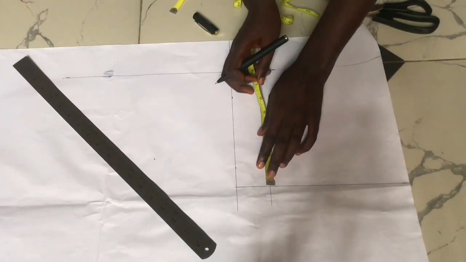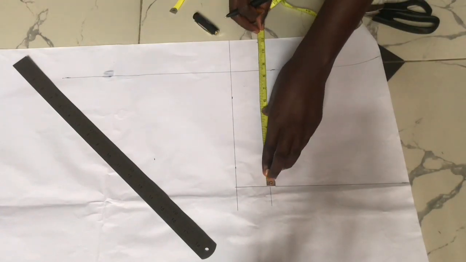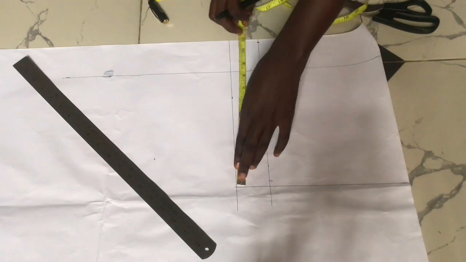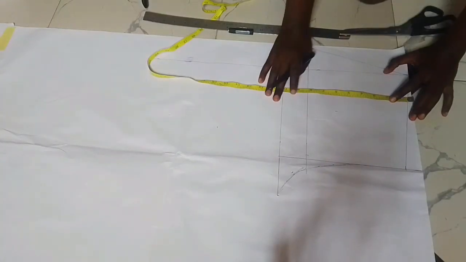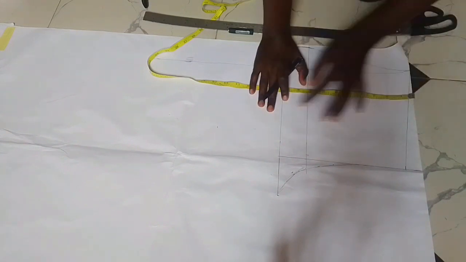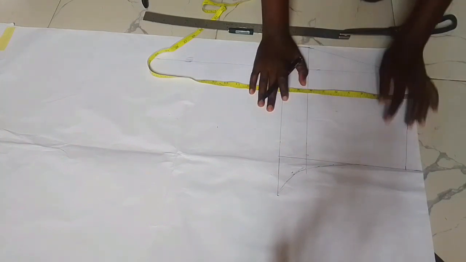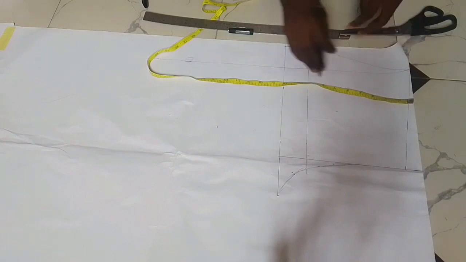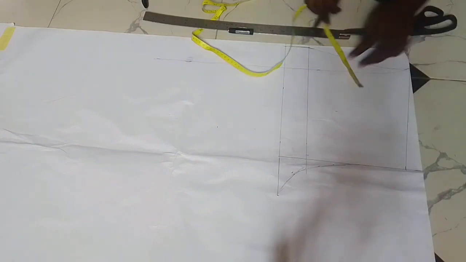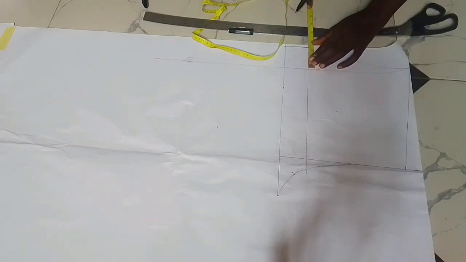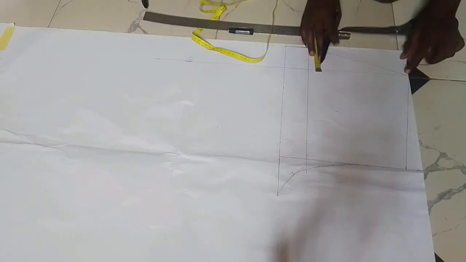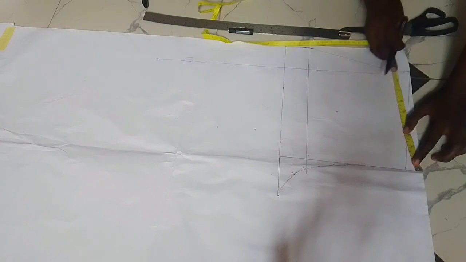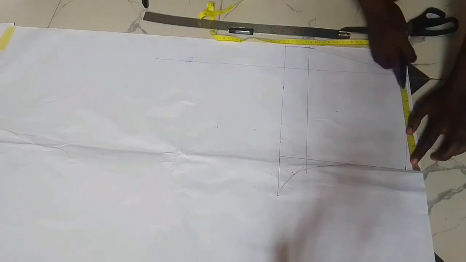So on my hip line, from this point you see me pointing my tape, I just added my hip measurement at that hip line and I added 1 inch sewing allowance. Okay guys, I lost some footage. I've been having some storage issues on my phone, so I lost some clips again. I'm just going to give a run through of what I did.